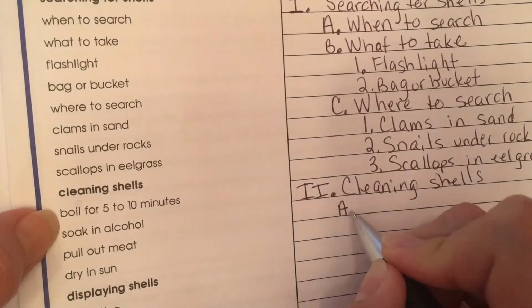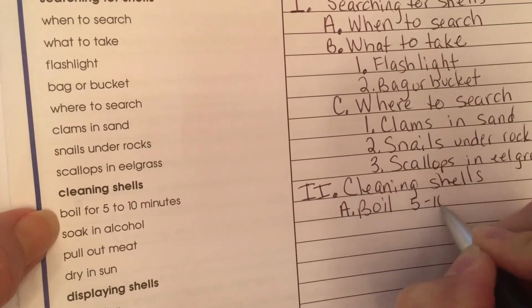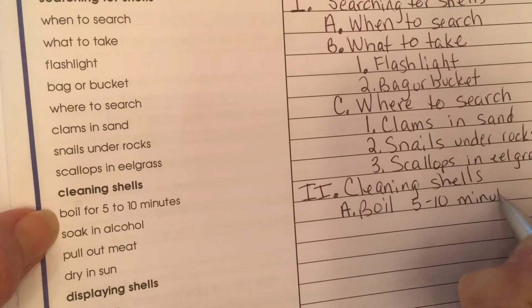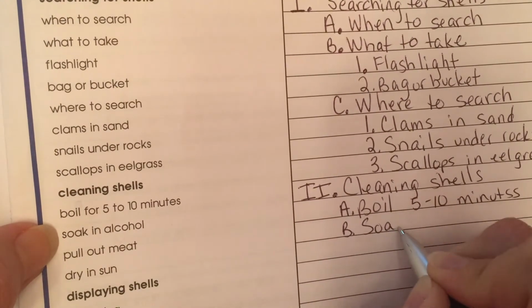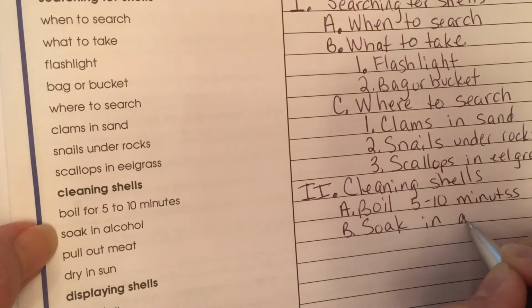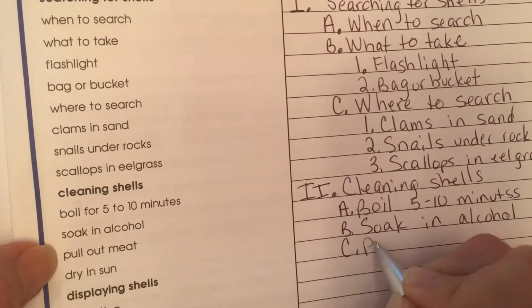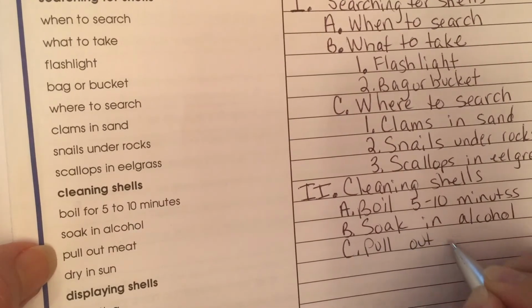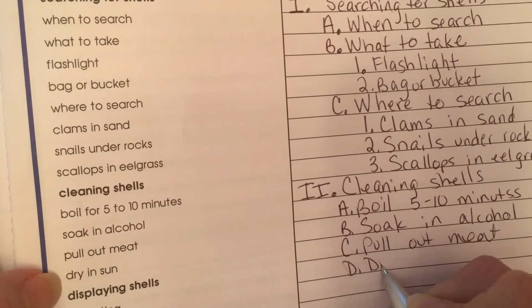So, A, boil 5 to 10 minutes. B, soak in alcohol. C, pull out meat. And D, dry in sun.